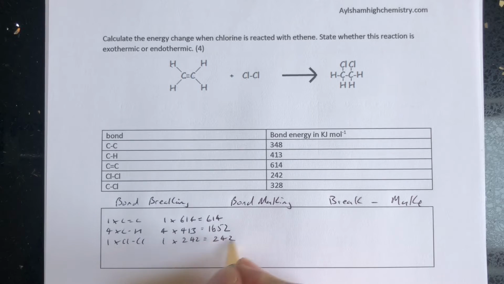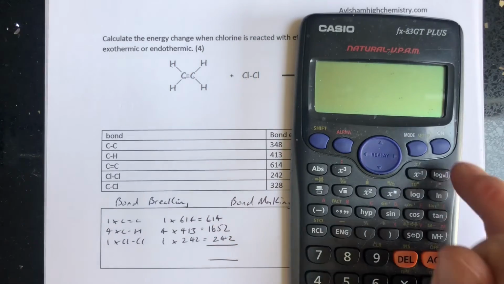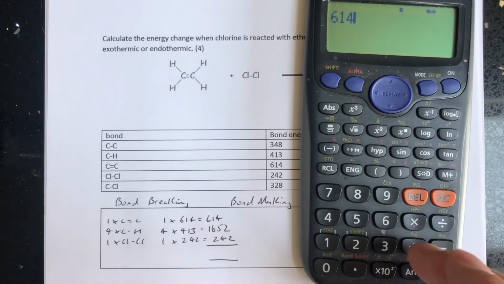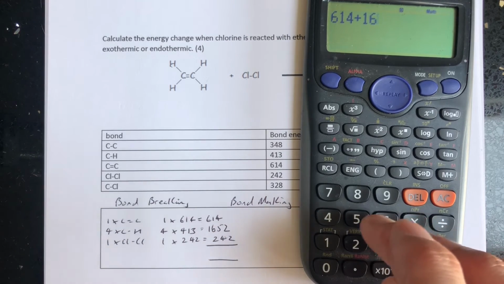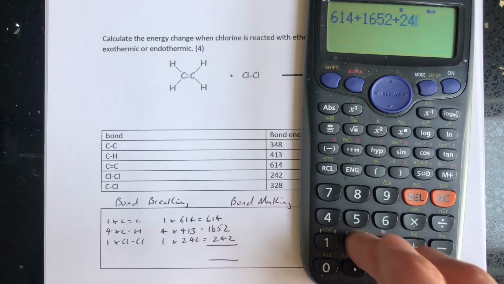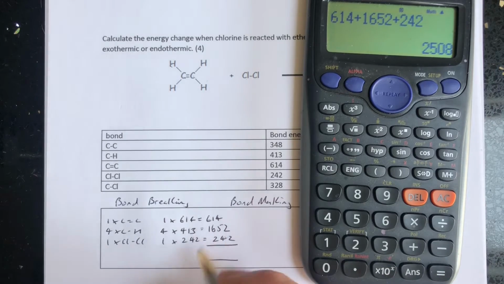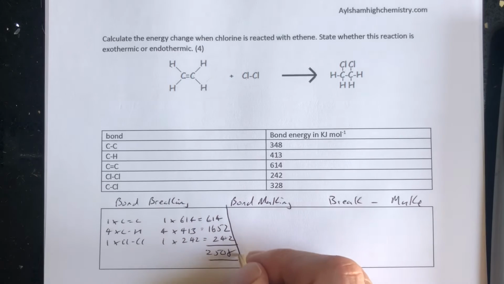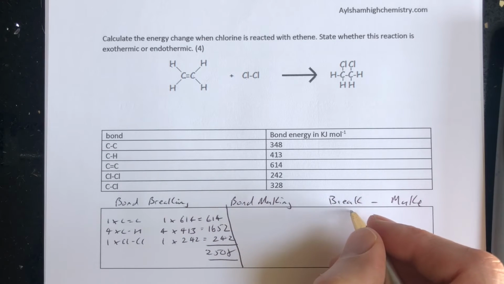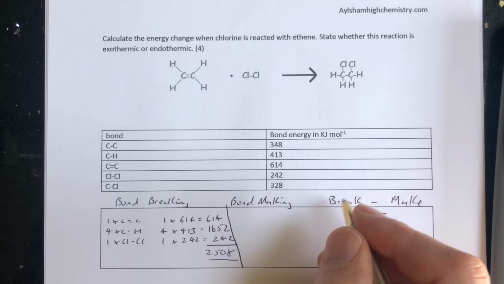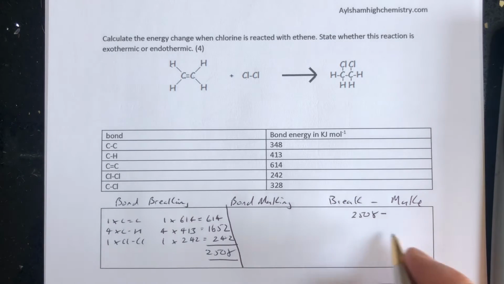equals 242. Now we need to add all those bond breakings up to get our total for bond breaking. So 614 plus 1652 plus 242 equals 2508. So that's our bond breaking. That can immediately go into stage 3 here. Our bond breaking is going to be 2508 minus. Now we need to calculate the bond making to put there.